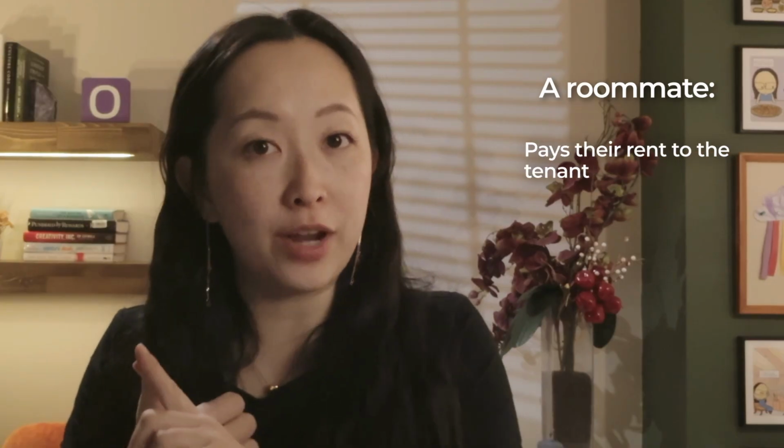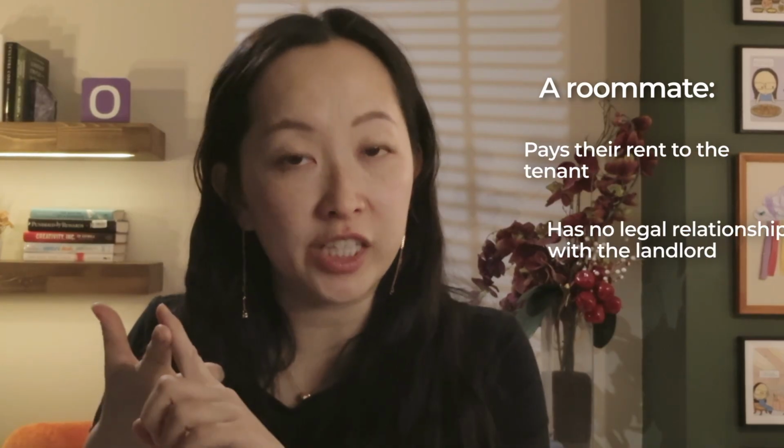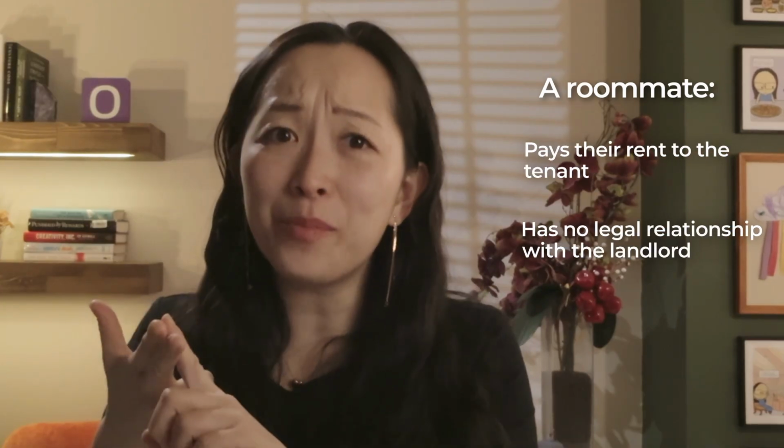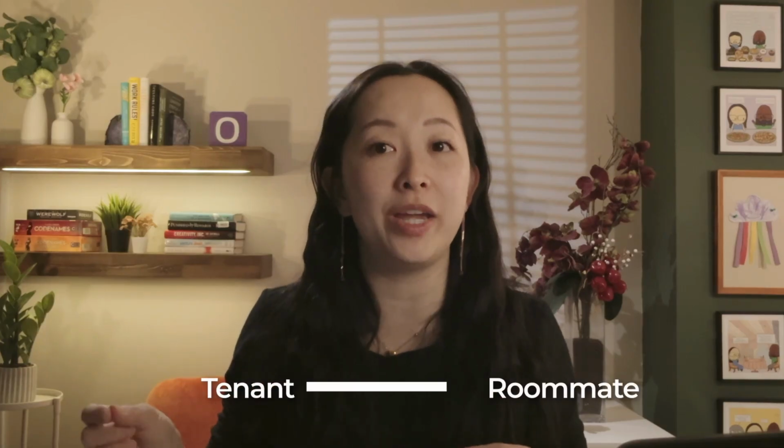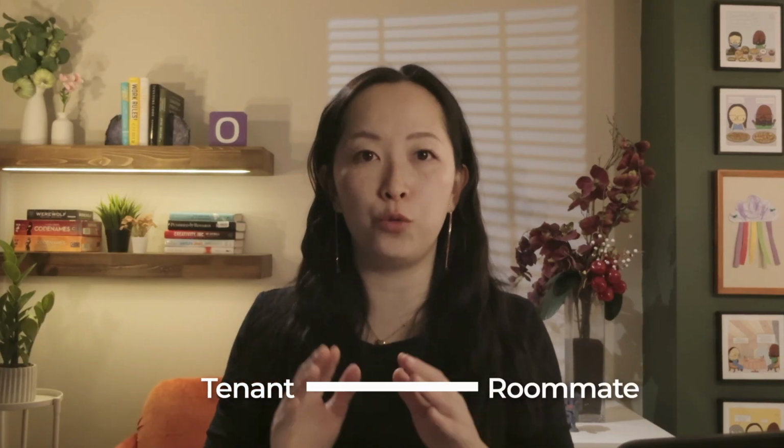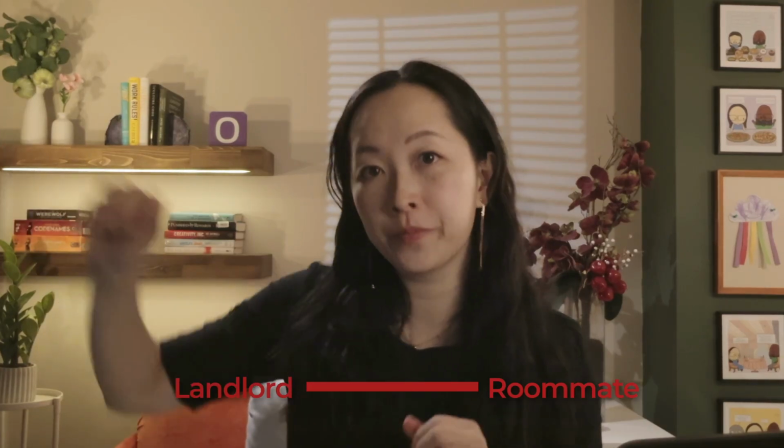So who is a roommate and who is not covered by the RTA? A roommate is someone who shares the rental unit with the tenant but does not have a direct agreement with the landlord. A roommate here will pay their rent to the tenant, has no legal relationship with the landlord, and is not protected by the RTA, unfortunately. This makes the legal relationship a very private contract between the tenant and the roommate, not between the roommate and the landlord. Because the RTA does not apply, disputes can't be taken to the LTB.